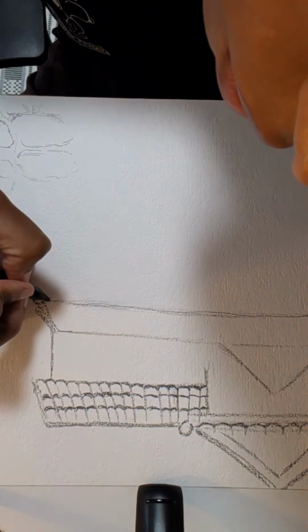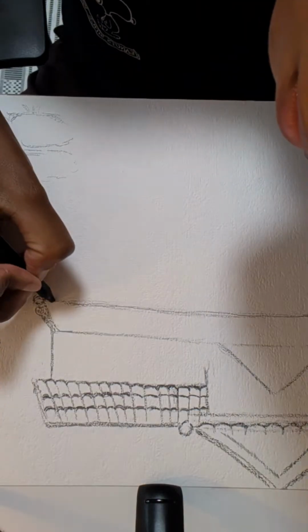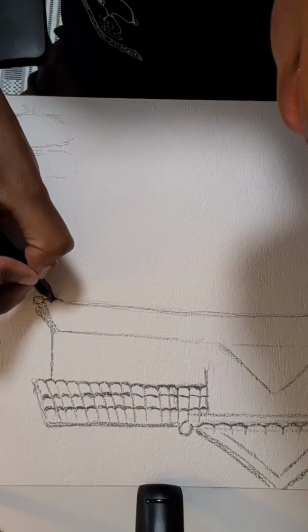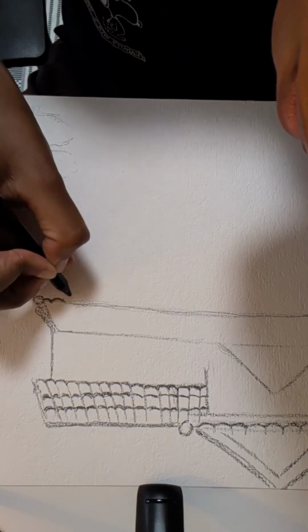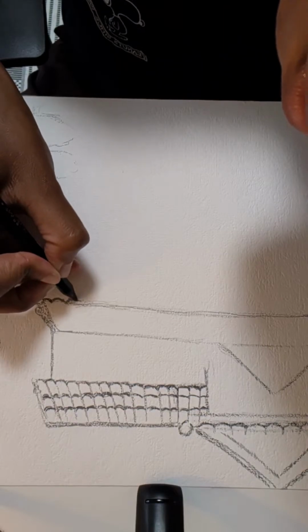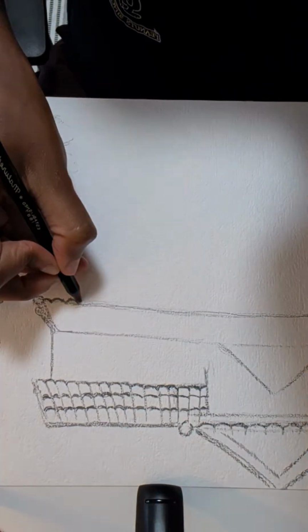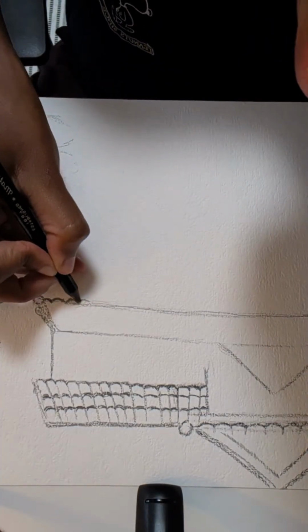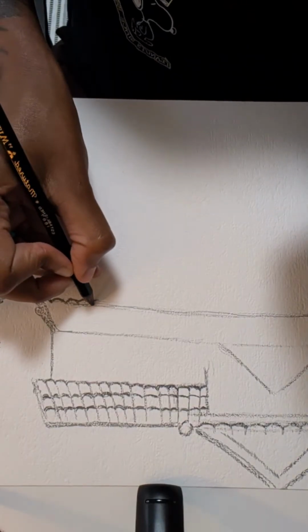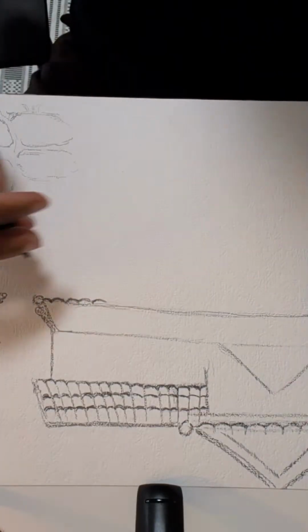I think it's sharp enough. This is just roughly. But I want it to look like tiles all the way down.